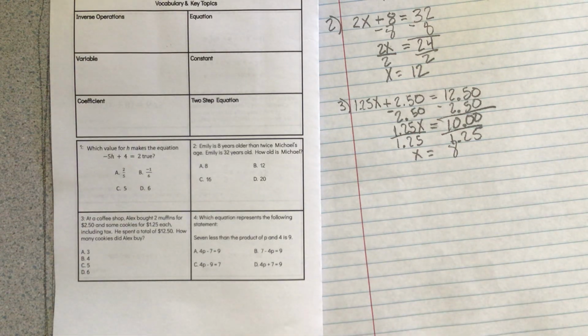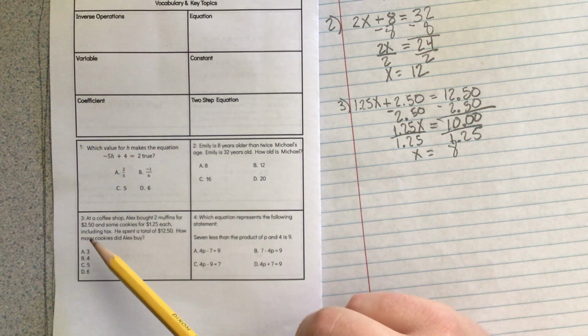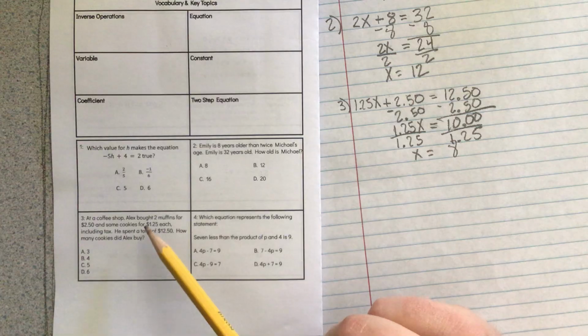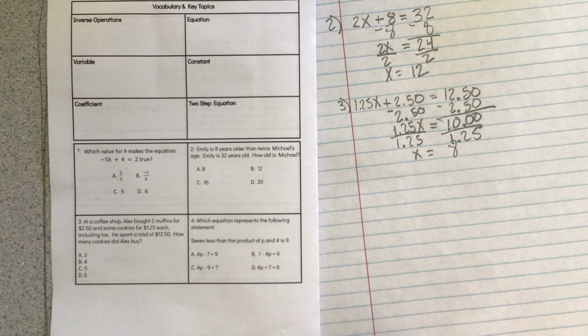Let me double check myself. I think where it's getting us is that when it says he bought 2 muffins for $2.50, it should say each there.